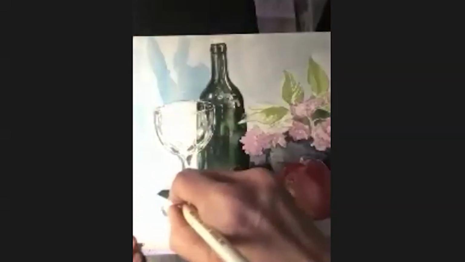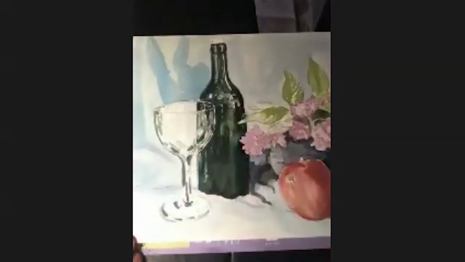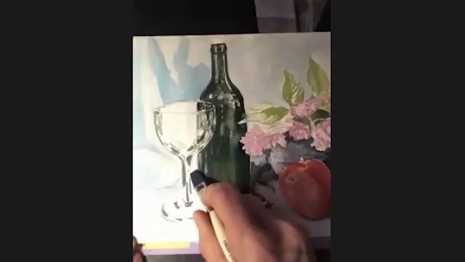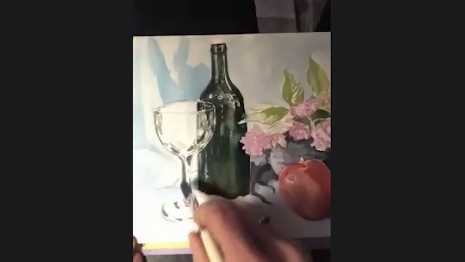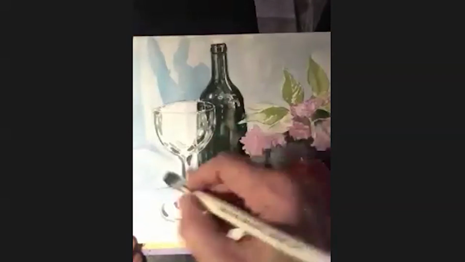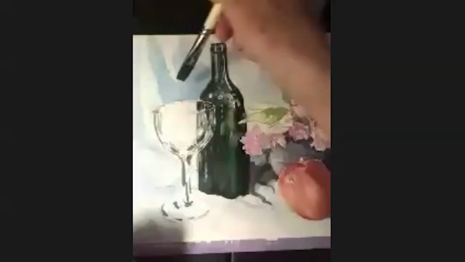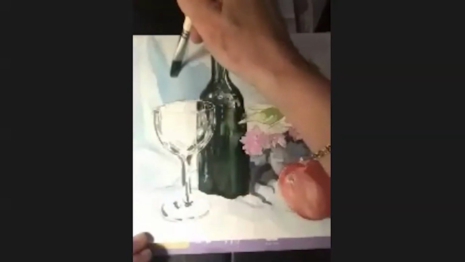And while that area is still wet, and then I'll go in the glass. For some reason, I thought maybe I better do the background, and then I take a little water and I remove some of the water, and then I just soften these edges.